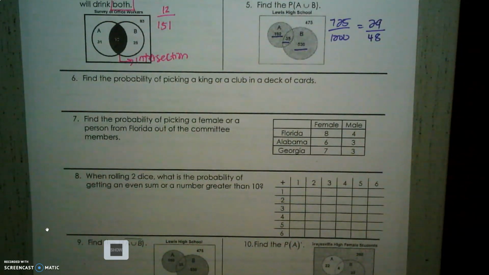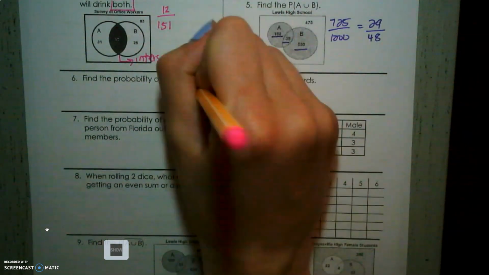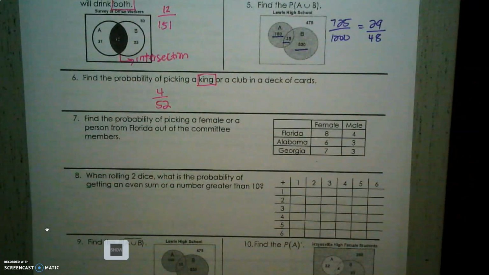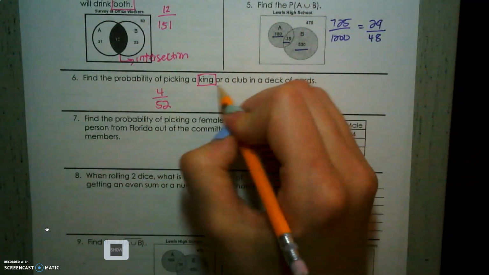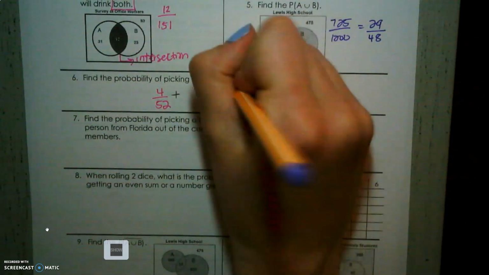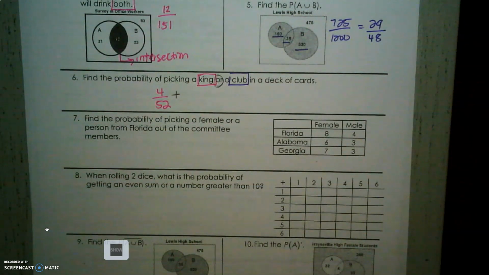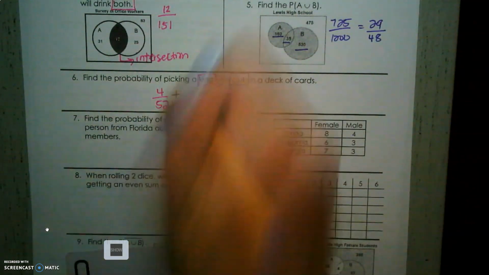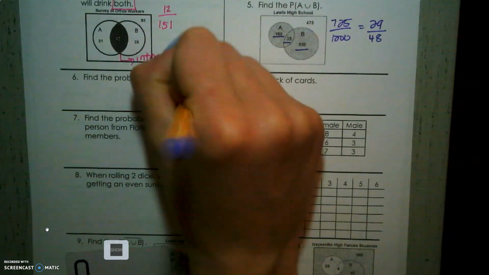All right, let's look at some more examples. Find the probability of picking a king or a club in a deck of cards. So a king, there's 4 out of 52 in a deck of cards. We see this word or, so we get to add. And then it says a club. Well, remember a club is a type of suit. So remember we have clubs. Well, there's 13 cards in each suit. So we have 13 out of 52.